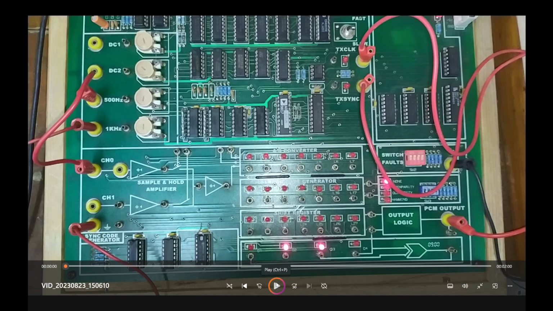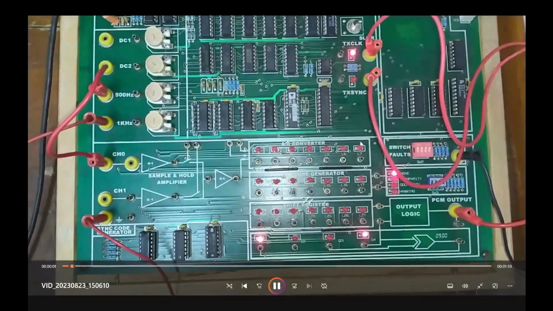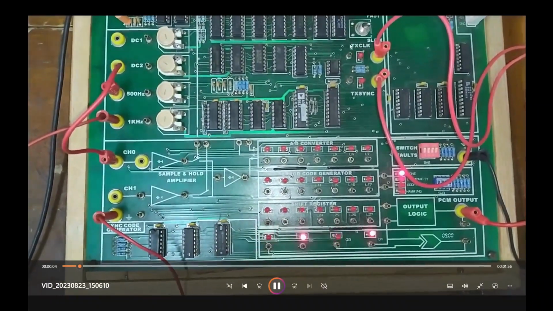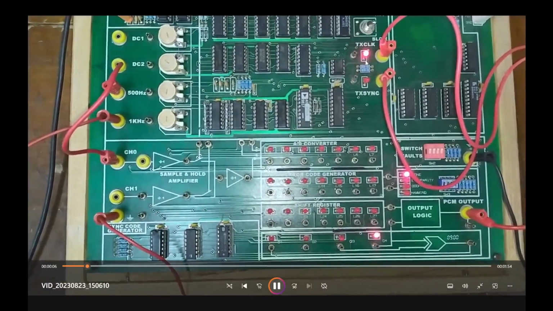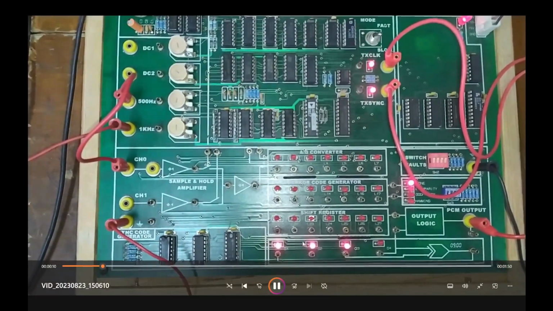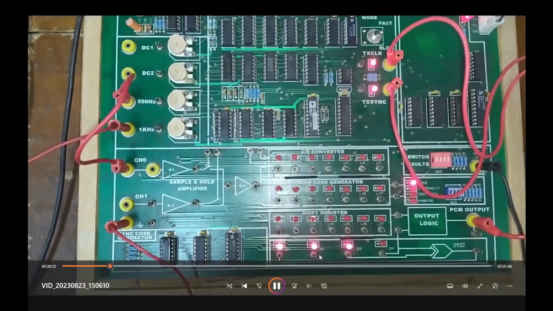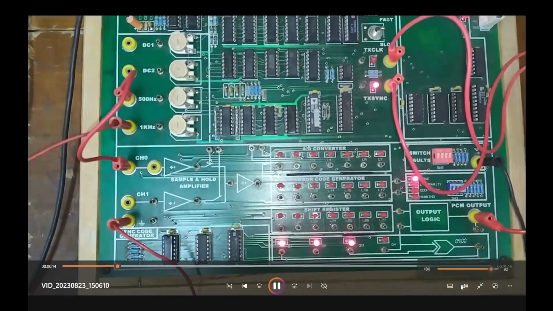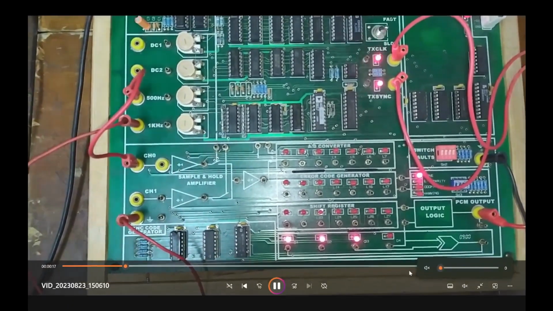So I'm just playing the video. You can see that there's a timer clock, and after each and every blink of the timer clock, the status LEDs are changing continuously.